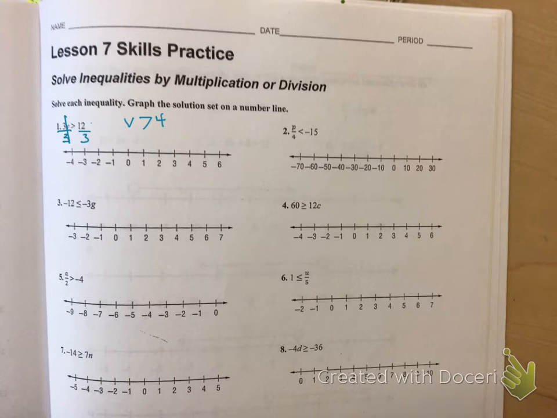Now when we go to graph it, if you'll remember from our notes and from when we added and subtracted the other day, v is greater than 4. It couldn't be equal to 4. It's just greater than. So we're not going to fill in that dot, because it couldn't be 4. We're going to leave it empty, and it has to be bigger than 4. Any number that is bigger than 4 is going to be found to the right, so we're going to draw an arrow in that direction.